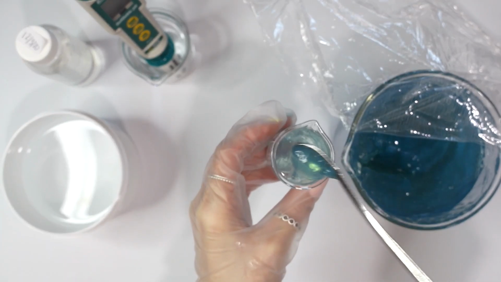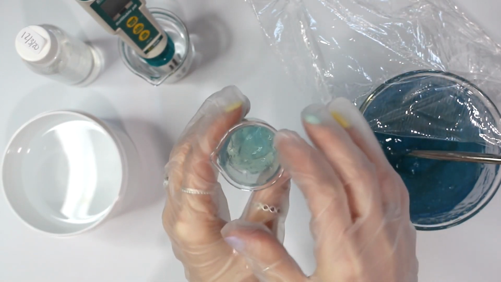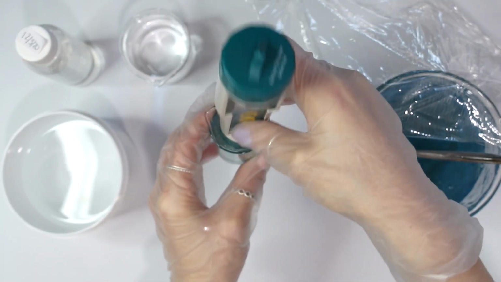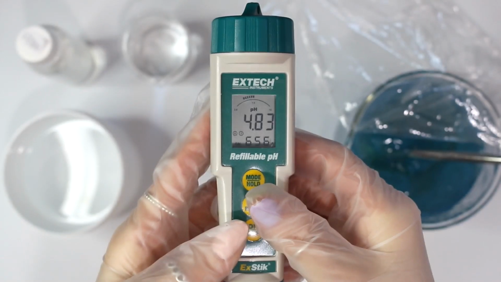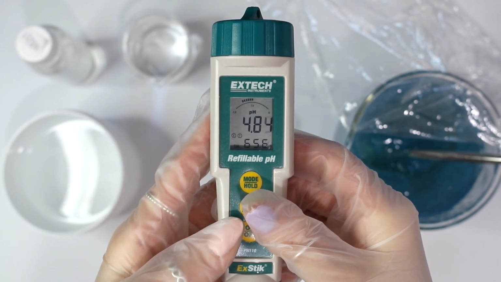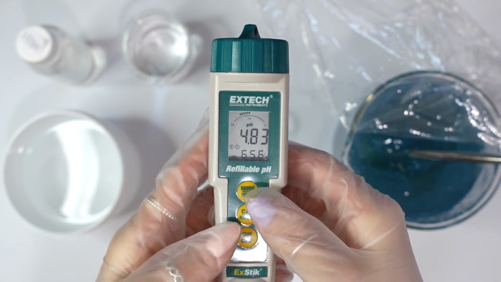So just add a little bit of the product into your beaker, just enough that it will actually cover the electrode of your pH meter. Dip your pH meter in and turn it on, and then let it sit until the numbers balance. And as you can see, the pH is 4.84, so I actually don't need to raise or lower the pH of this product because I've already lowered it.